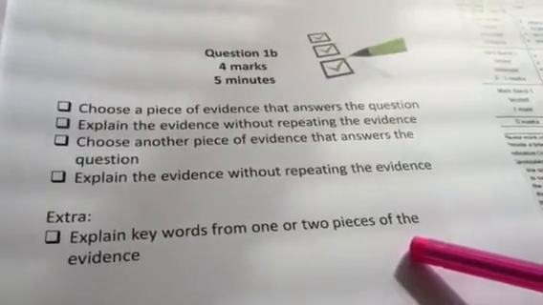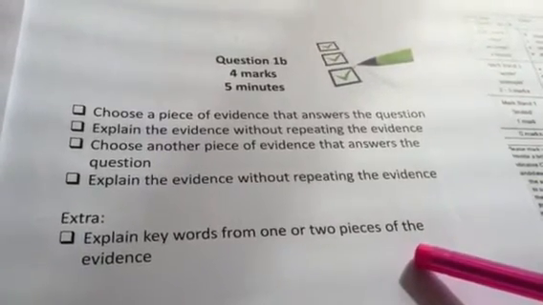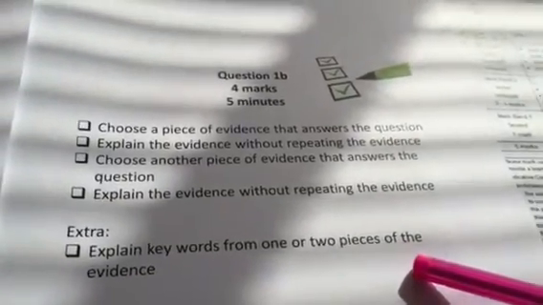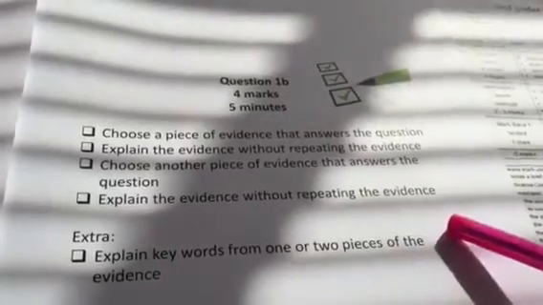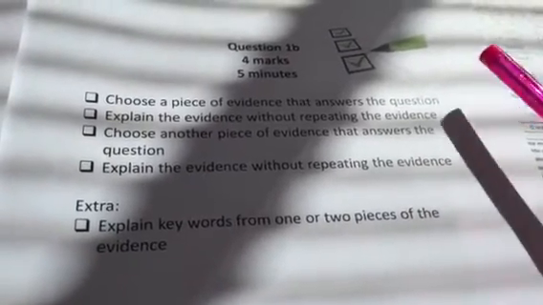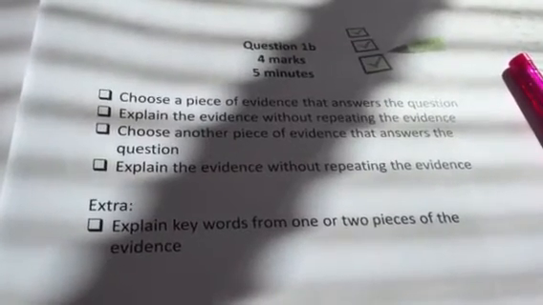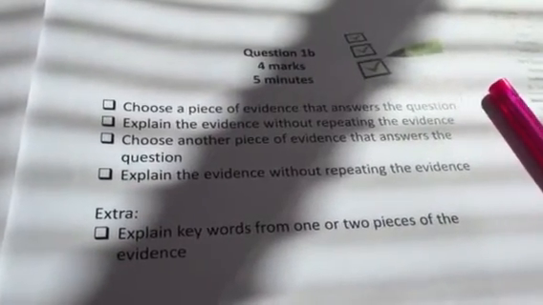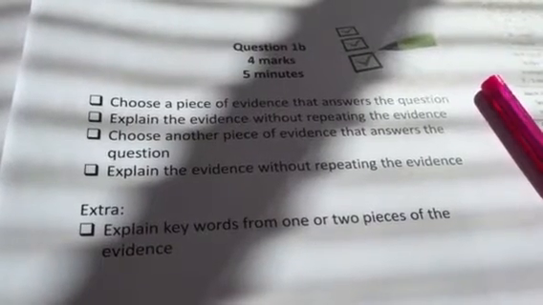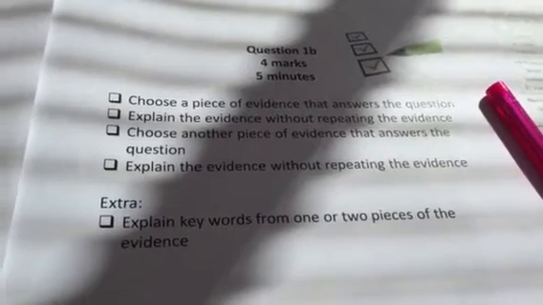Now, I am asking you to structure this question a little bit differently. I think instead of doing point, evidence, explain for this question, because it's only worth 4 marks, it's best just to go straight into evidence, explain, or evidence, explain, explain a key word, or evidence, explain a key word, evidence, explain, depending on how much time you have. So what I would like you to do is to pause this video and answer the question. See if you can do it in under 5 minutes with this new structure.